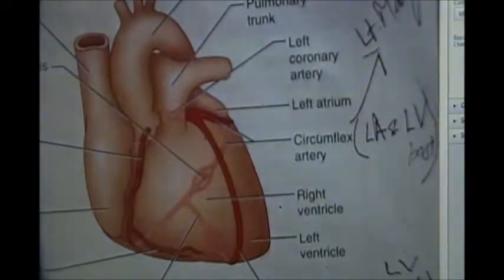The right coronary artery runs in the coronary sulcus and supplies the right atrium and the front of the right ventricle, and then at the inferior border it gives off a marginal branch and winds round to go on the posterior surface of the heart, where it anastomoses with the branches of the left coronary artery and the circumflex artery.